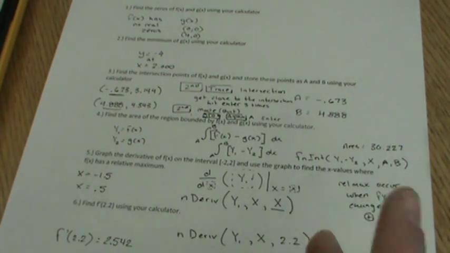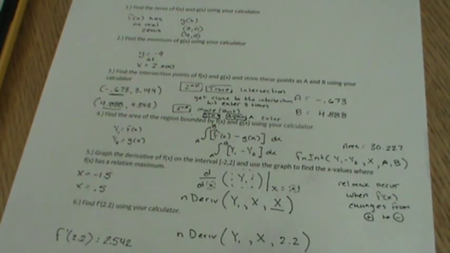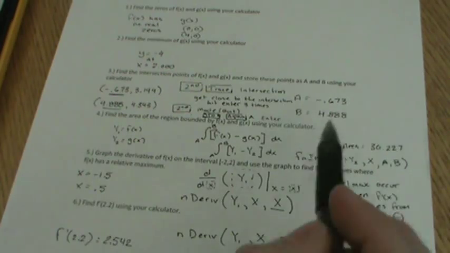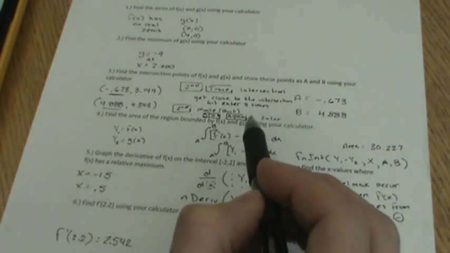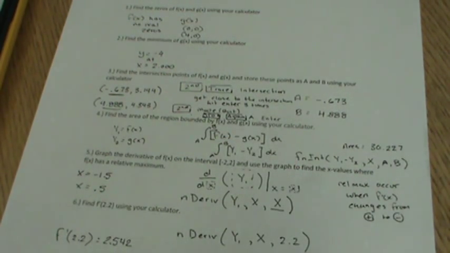All right, that is all the stuff you need to know about the calculator. Practice doing integrals, derivatives, finding the mins and maxes. The storing is the biggest thing. That's a great piece that they will ask on the calculator portion.